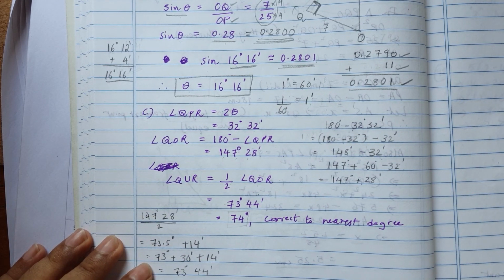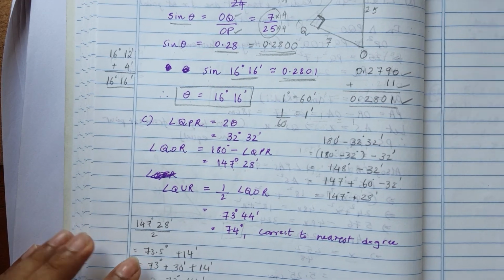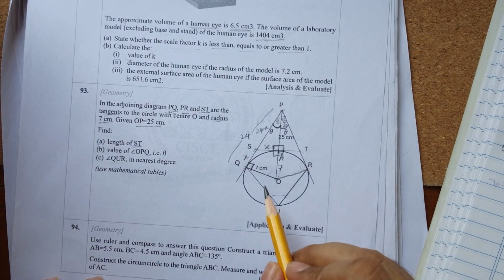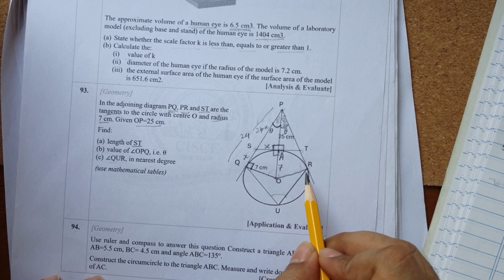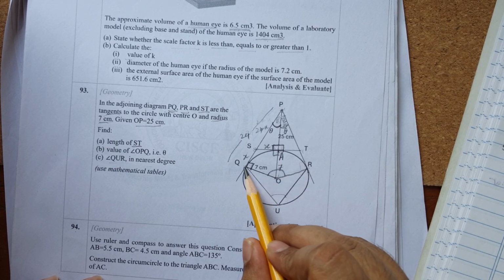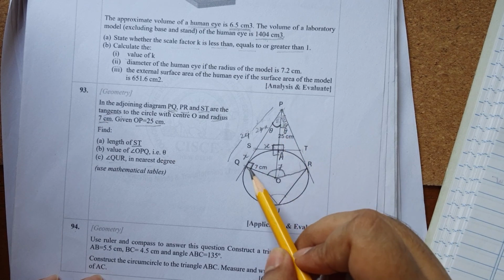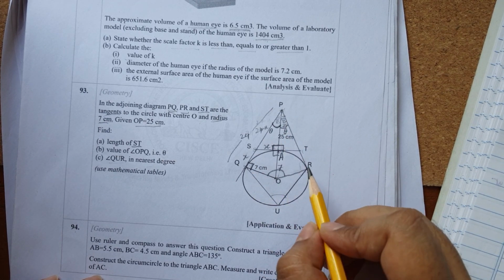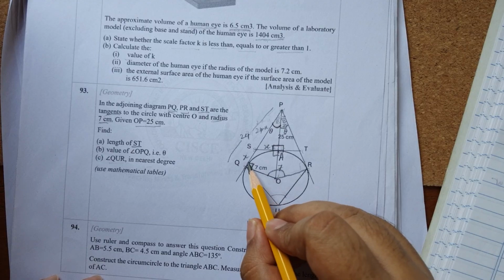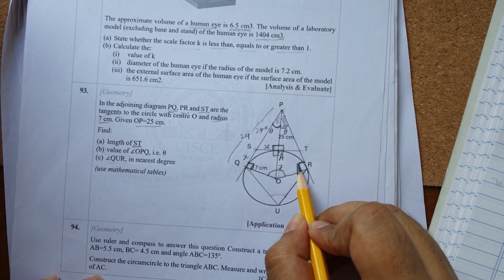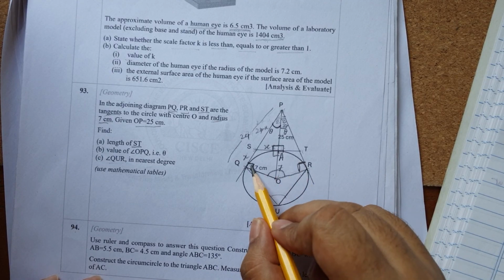Okay. Then the next part of the question was asking what is angle QUR. For that, first let me find what is angle QOR. If you look at quadrilateral PQOR, the angle sum should be 360. Now Q and R are 90 degree angles adding up to 180.